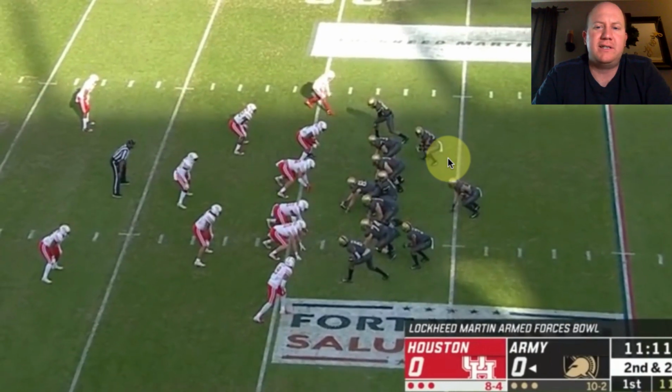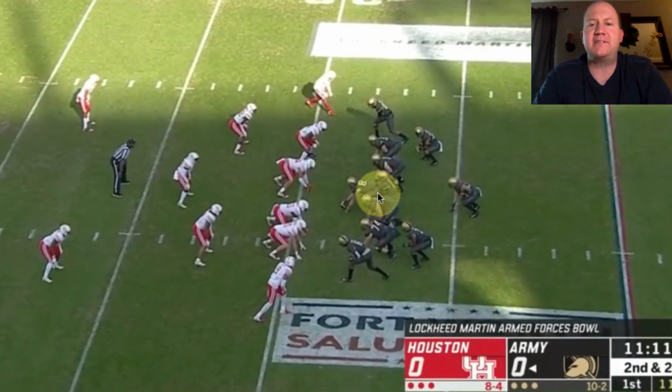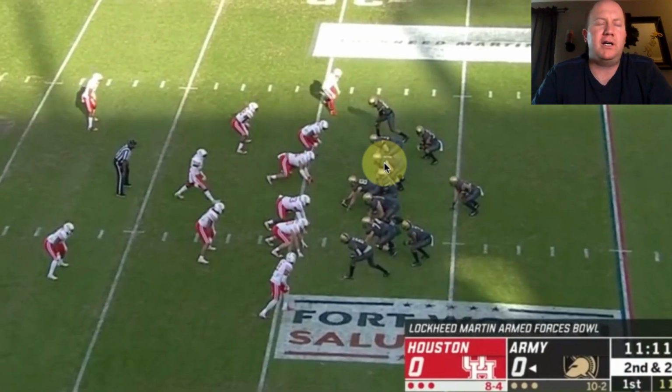Let's take a look at this. I think when we really dig into this as true option, true veer teams, or true midline option teams, whatever you want to call it, true wing T teams will run it. Each play is like a masterpiece in itself.